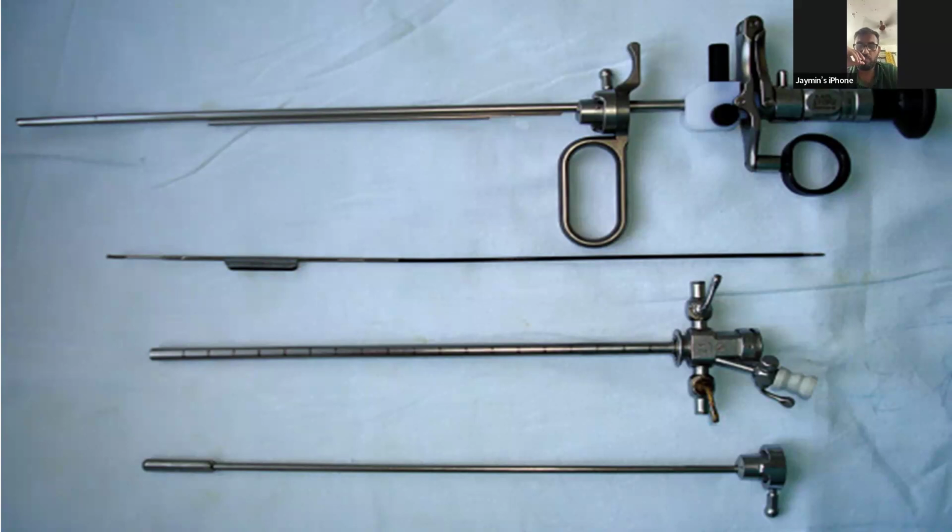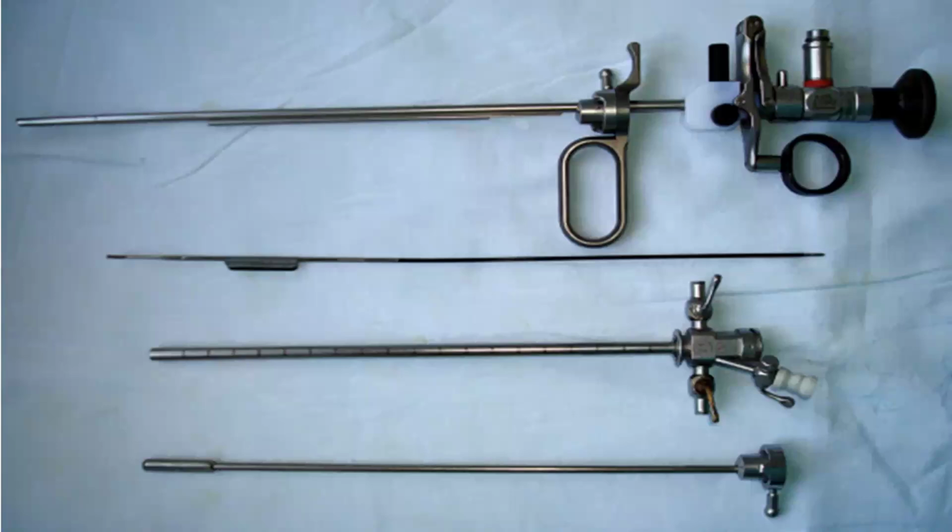Which fluid will you use? Which irrigation fluid will you use, sir? It's normal saline. For VIU you are telling, or for TRP?